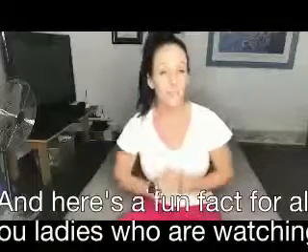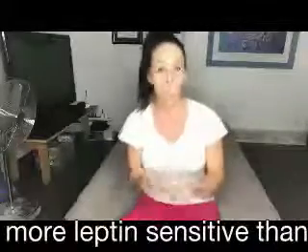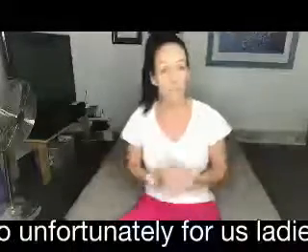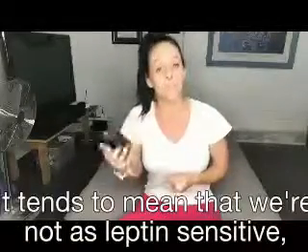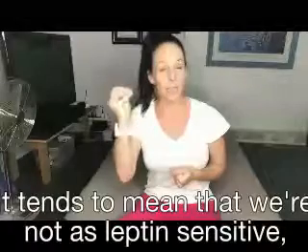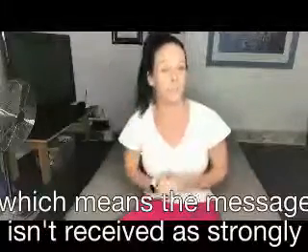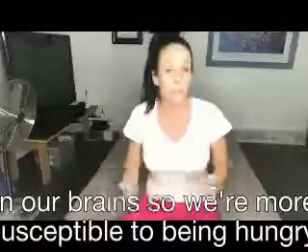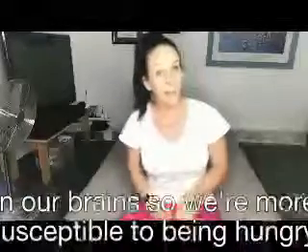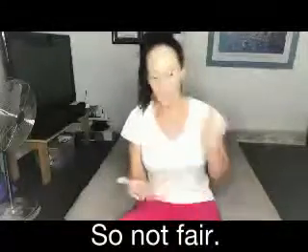And here's a fun fact for all you ladies who are watching: men are more leptin sensitive than women. So unfortunately for us ladies, it tends to mean that we're not as leptin sensitive, which means the message isn't received as strongly in our brain, so we're more susceptible to being hungry. Go figure. So not fair.